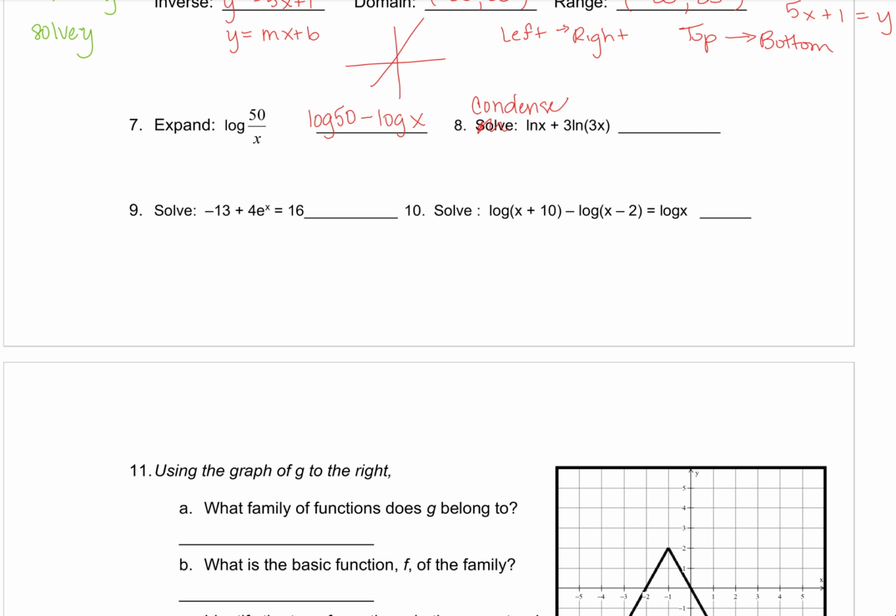All right, for number 8, first I move the numbers that are in the front. So this is going to be a cube. He's been moved. And addition is occurring between them, so multiplication is going to occur to condense. So I'm going to have ln of x times 3x cubed.